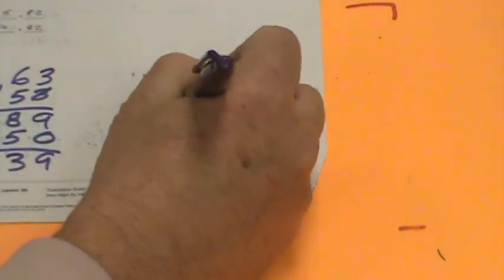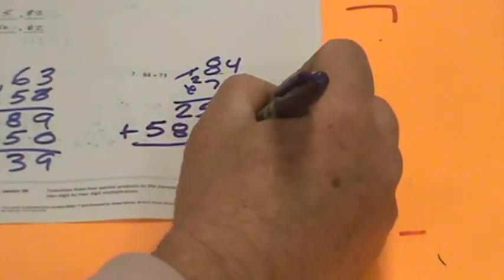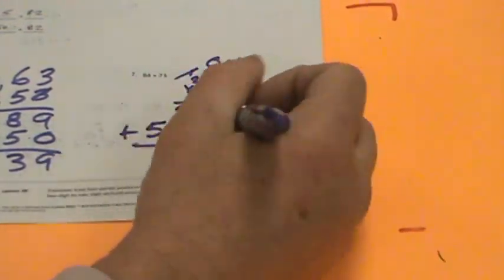There's my 80, and I'm going to put my 2 right over here where I won't forget it. 80 times 7 is 5,600. We add on those two, 57, 58. Add it all up. 2, 8, 9, 10, 11, 12, 13. 8, 9, 10, 11. Bring up the 1.